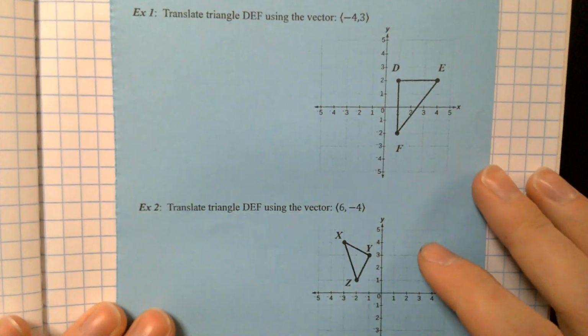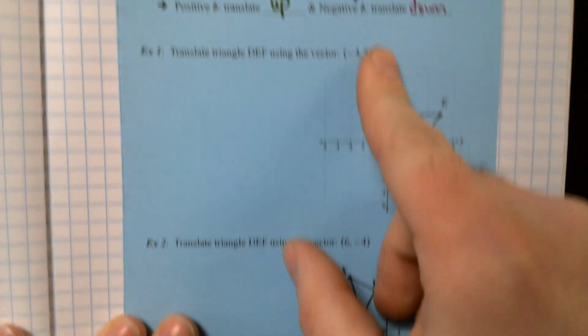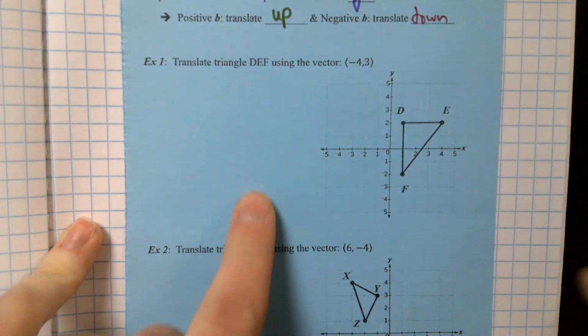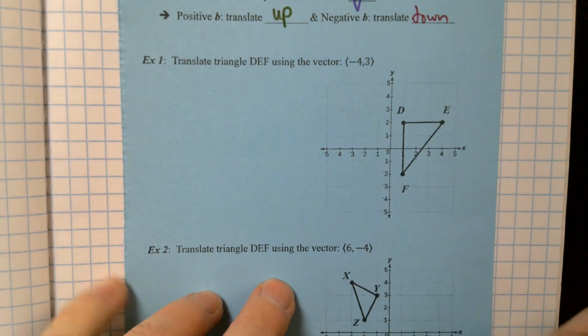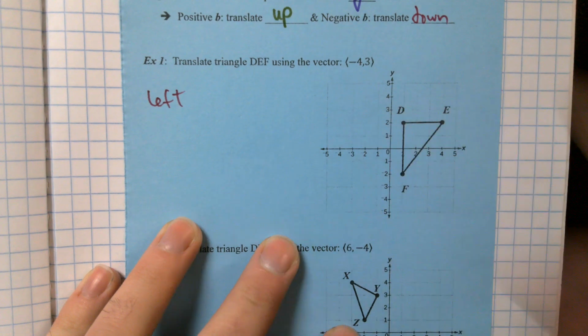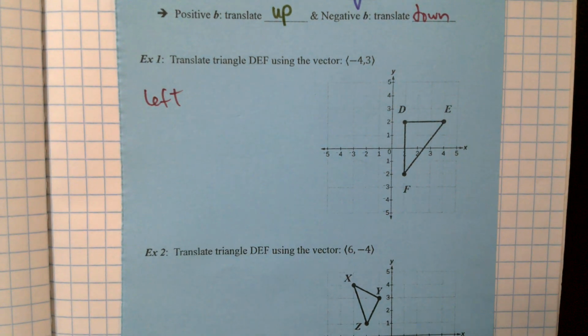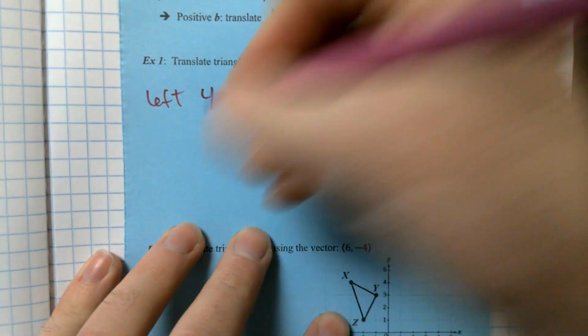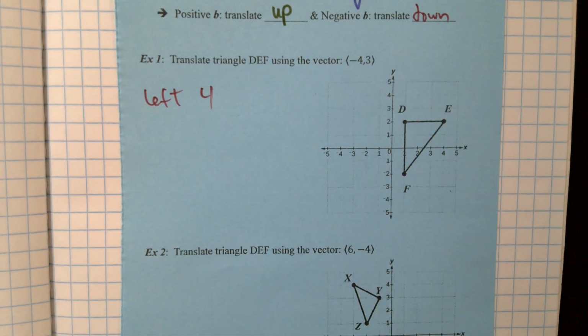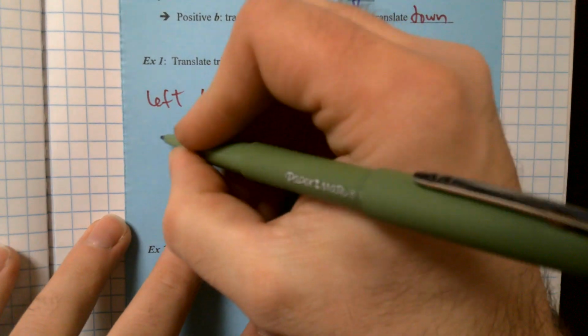So we're going to translate triangle DEF using the vector <-4, 3>. Negative 4 in the front tells me I'm translating what direction? Left. It's negative, and it's in the front, so it's an x movement. x is left and right. Translating left 4. Positive 3 on the end of my vector tells me I'm going which direction? Up 3.